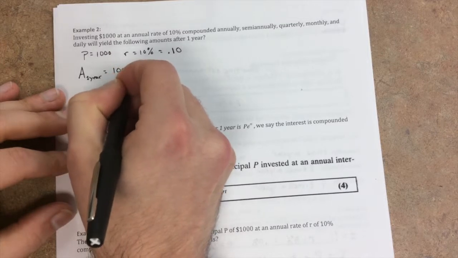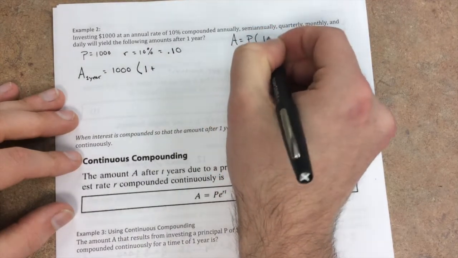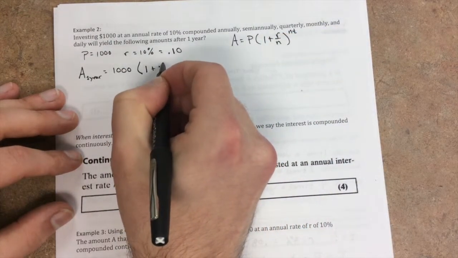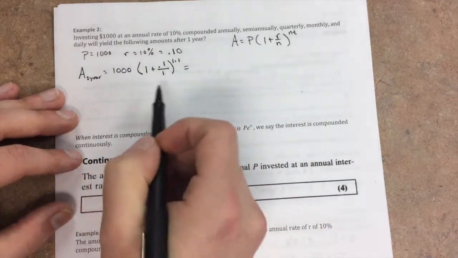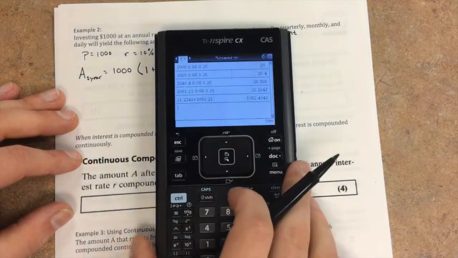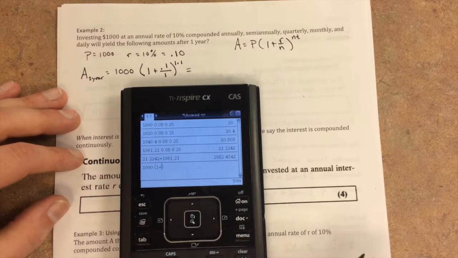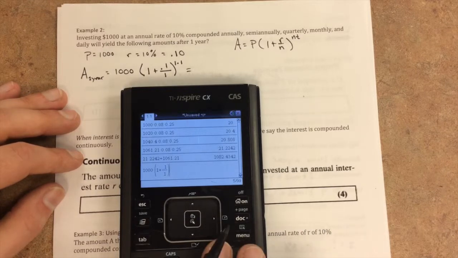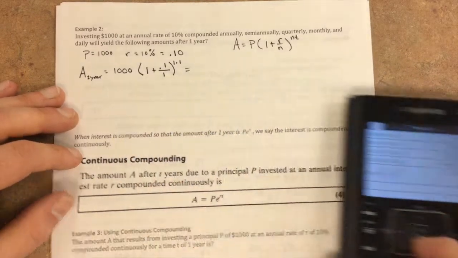So we have 1,000 times 1 plus our rate. Remember, our formula is A equals P times (1 plus R over N) to the NT. That's our exponent. So our rate is 0.1 over 1, to the 1 times 1, which looks a lot like our simple interest formula. Okay, so on my calculator, I'm just going to type 1,000 times, it's important to write that times, otherwise it'll give you an error, 1 plus, and I'm going to hit control division so I can easily change this, 0.1 over 1, to the 1 times 1. So at 10%, it makes sense. I'm just going to make $1,100.